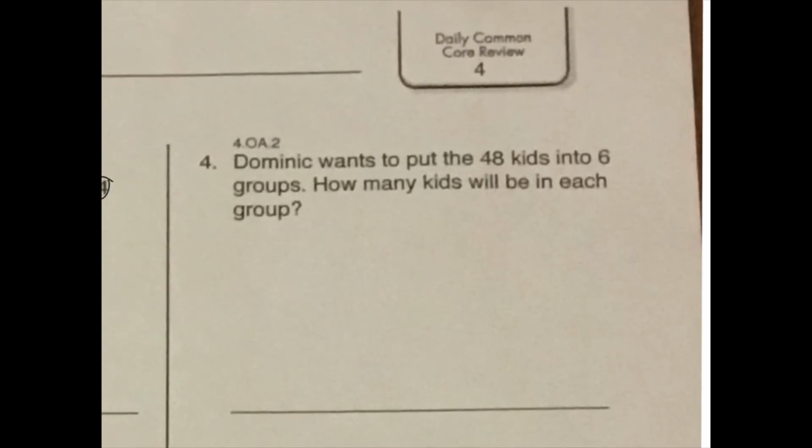All right, read and understand. Dominic wants to put the 48 kids into 6 groups. How many kids will be in each group? I'm going to bracket the question and underline important info while coding and labeling my hints. Let's see, we've got Dominic here. There's 48 kids into 6 groups. Ooh, it tells us that 6 is our group, so that's easy. I can label that groups.